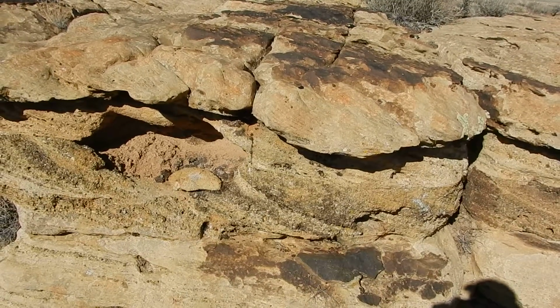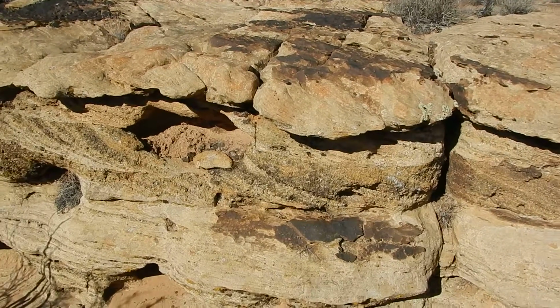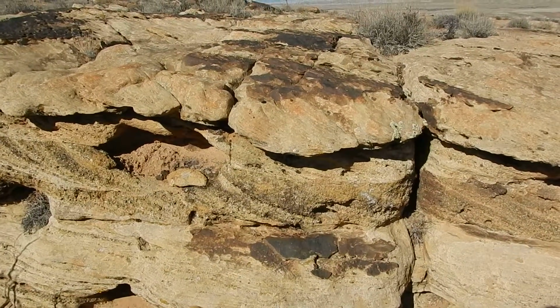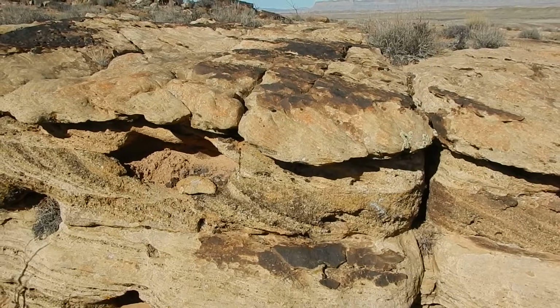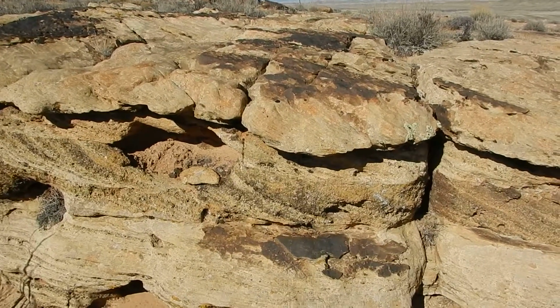So these are the kinds of things that we look for to interpret what kind of environment we are in, or the animals were living in at that time, and it can tell us something about what we might expect to find.